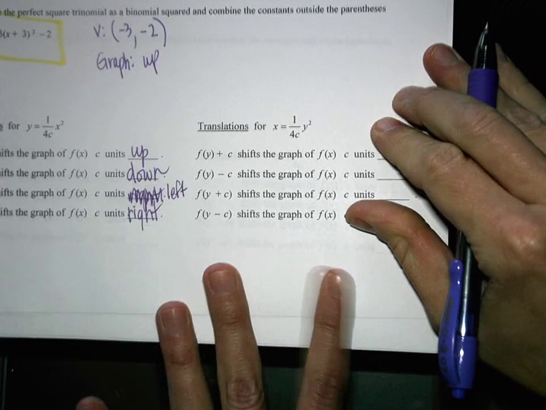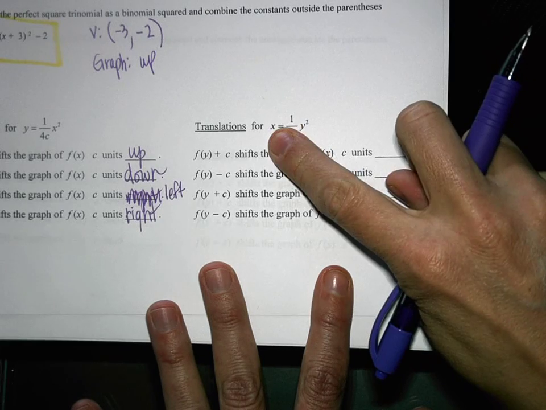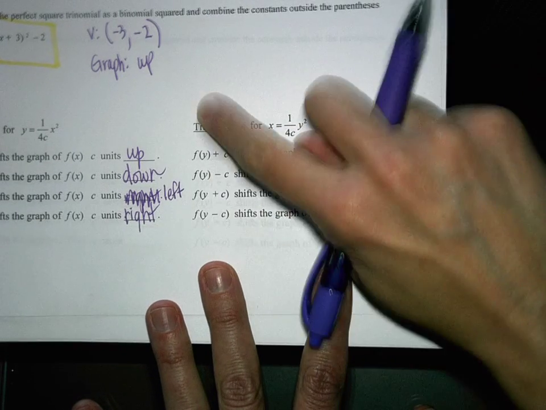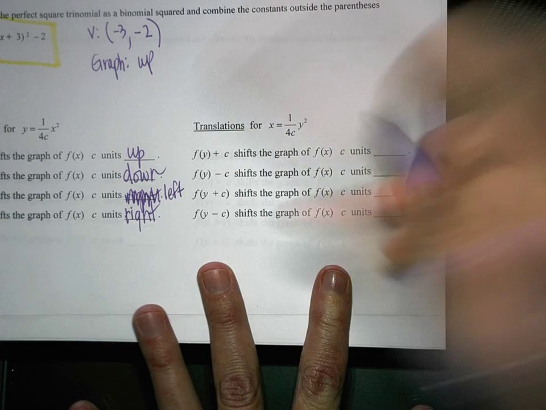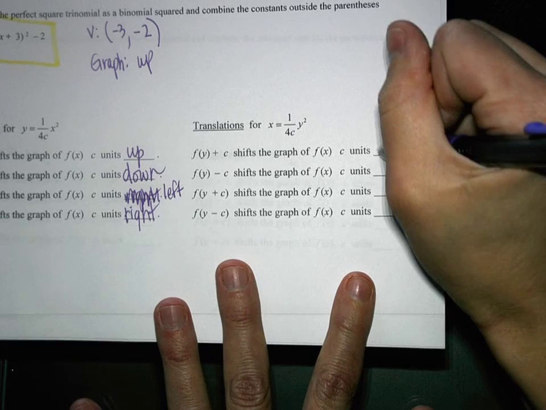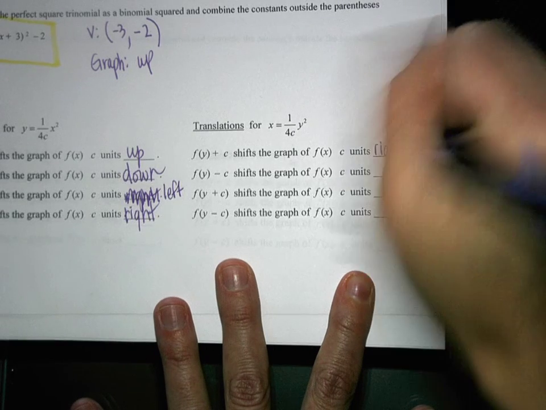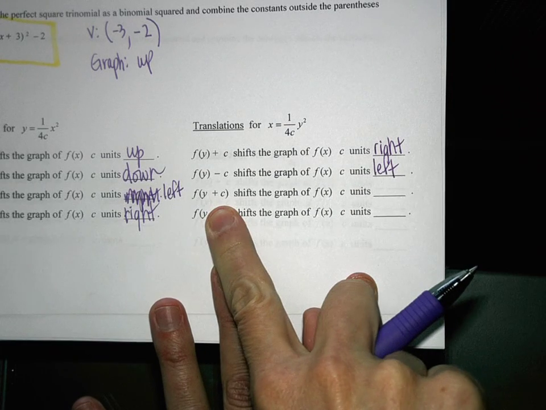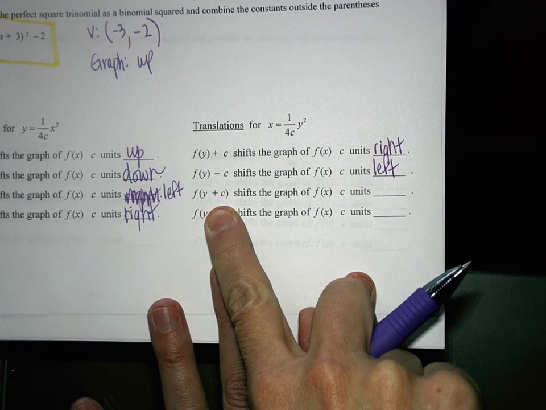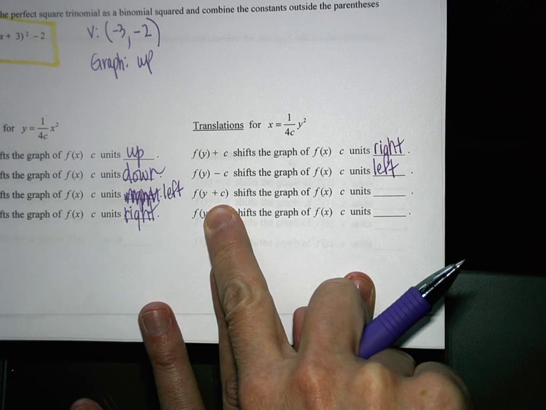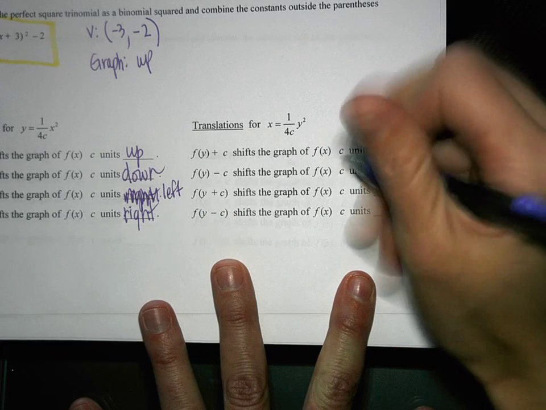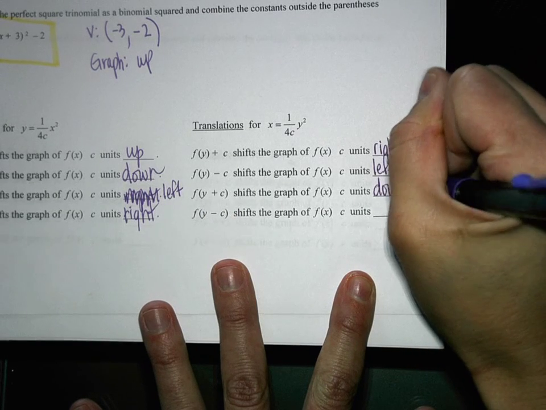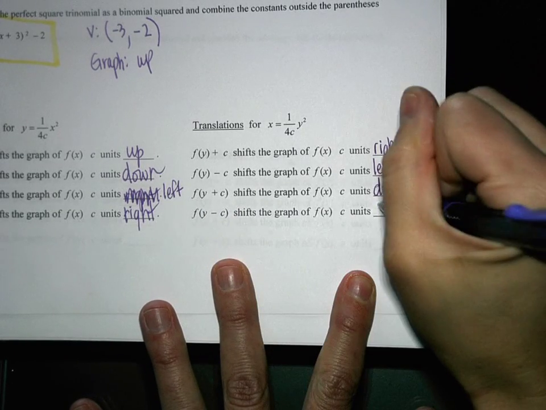All right, over here, notice this one is x equals, so you have y here in your parentheses, so this plus c at the end actually means that it is going to the right, minus c is going to the left. Now here it says y plus c, so if you set that equal to 0, we'd end up getting a minus c, and so going up and down, that would end up going down c units, and this one would end up going up c units.